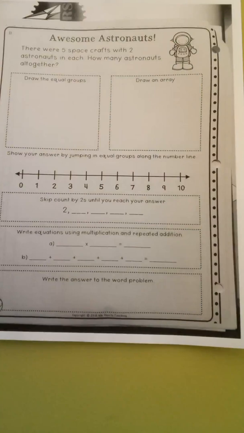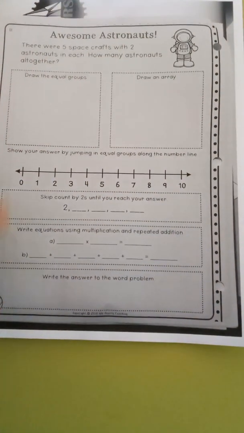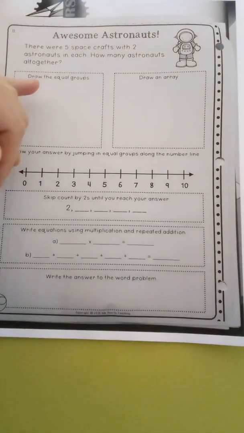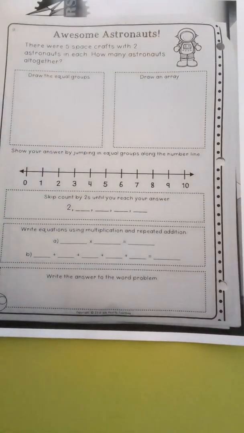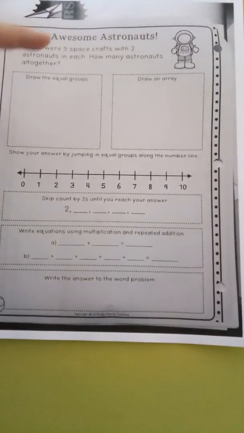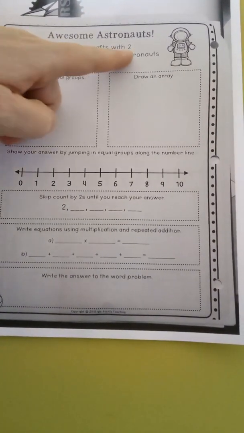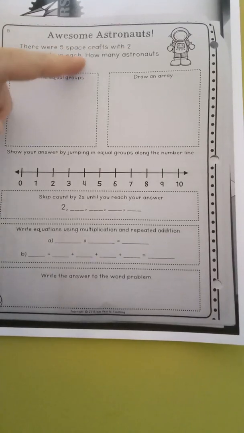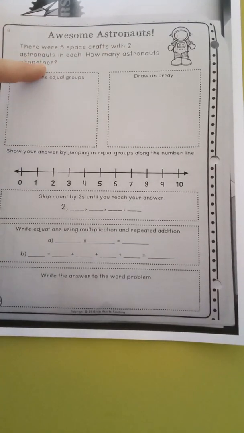There we go. So same thing. Okay, we have to read our question first, then we're going to draw the equal groups, and then we're going to draw an array. So there were 5 spacecrafts with 2 astronauts in each. How many astronauts all together?